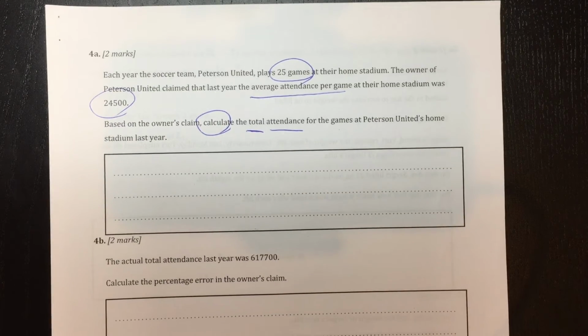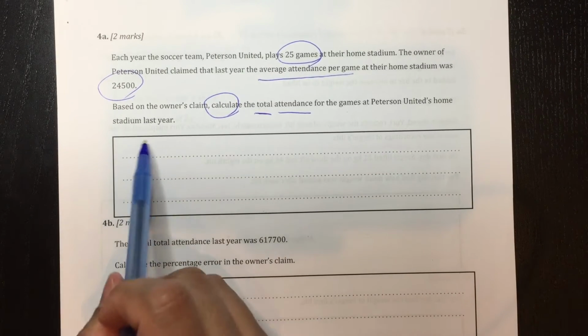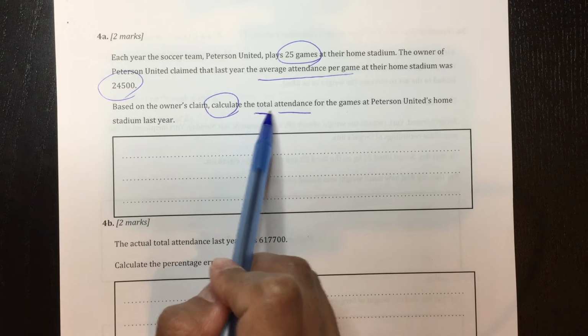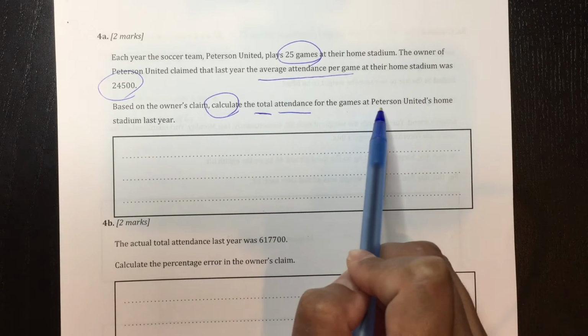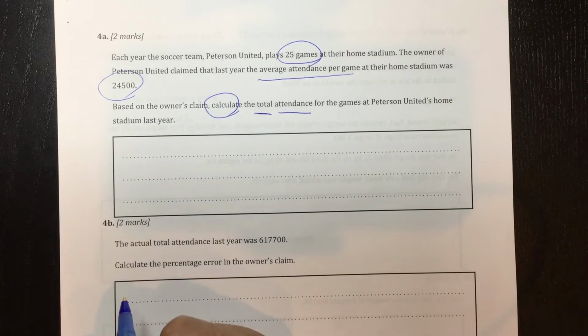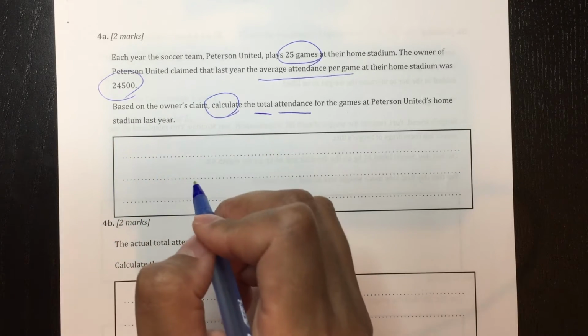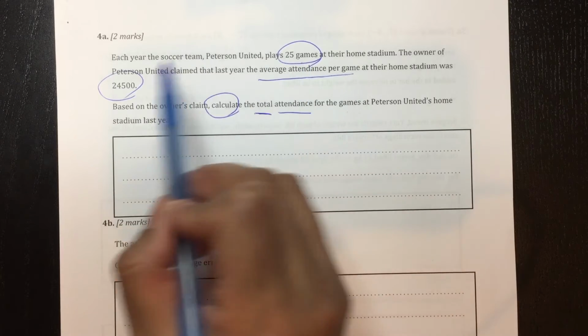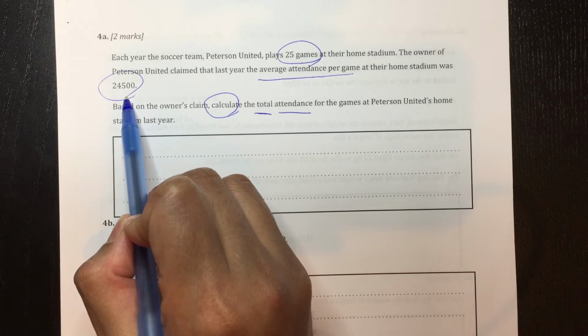To calculate the total attendance, we multiply the number of games with the average attendance per game.